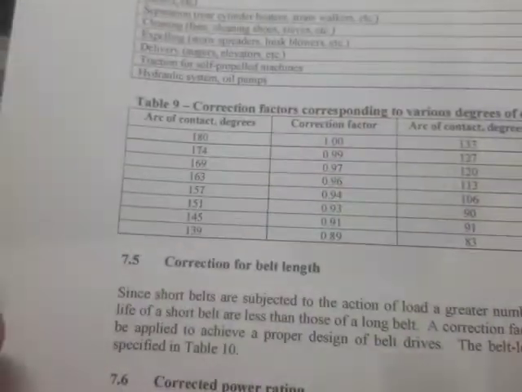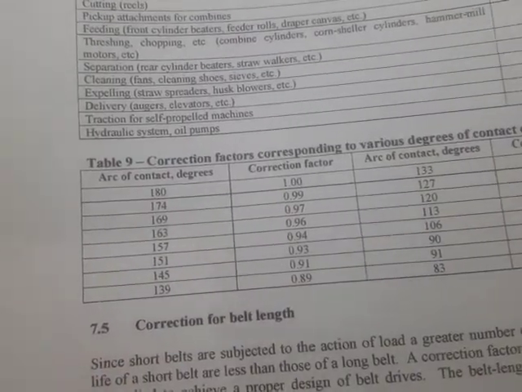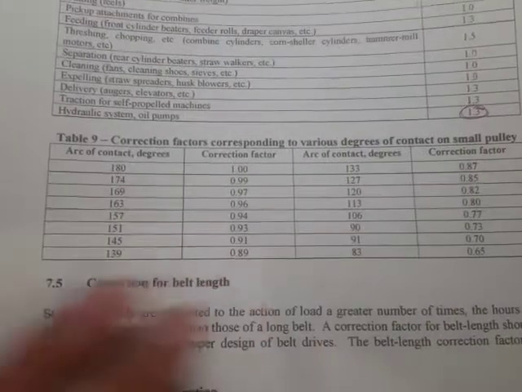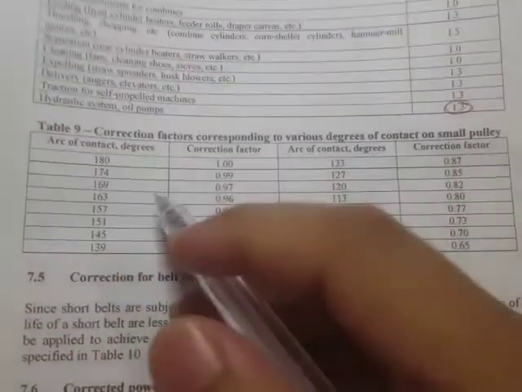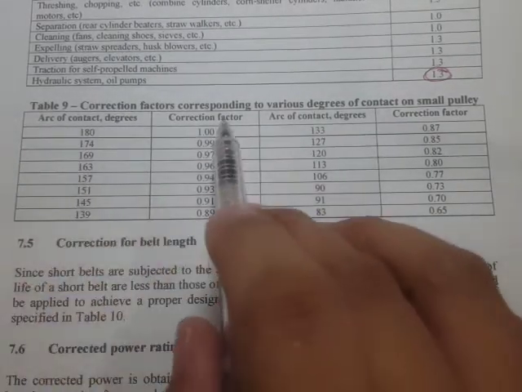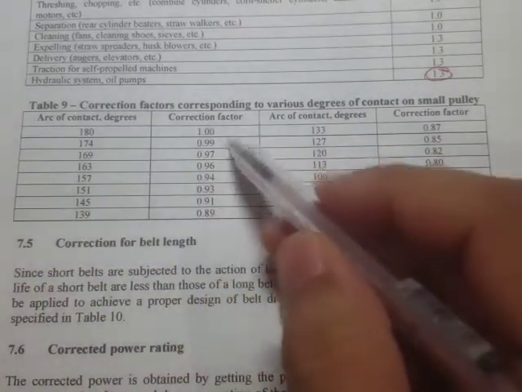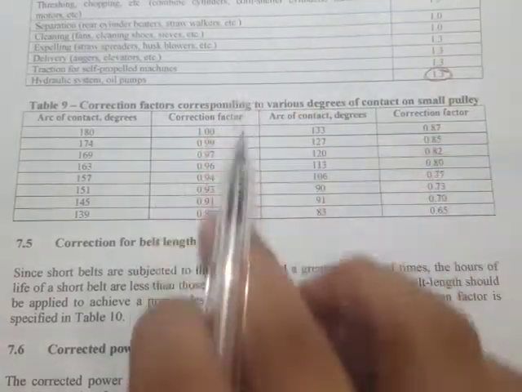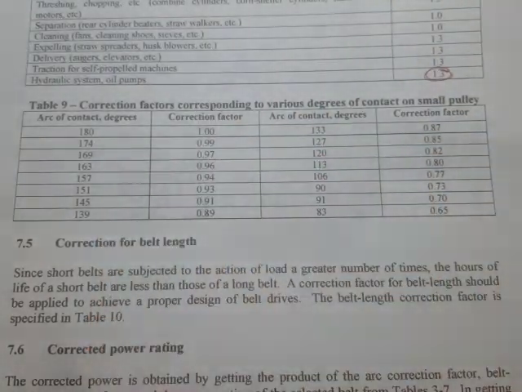Okay, and here's our table 9, and you can see here that there's the arc of contact in degrees. So if we know our arc of contact, then we can obtain the correction factors.